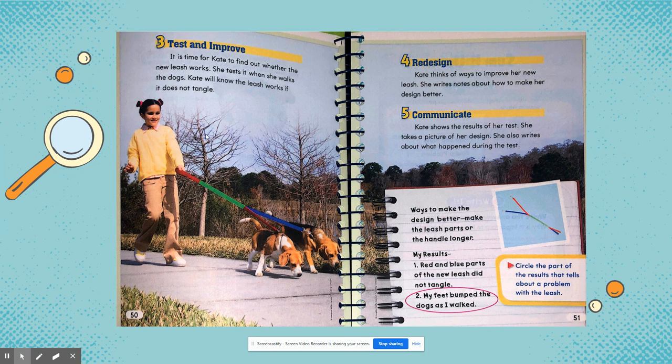And let's see. It says Kate will know the leash works if it does not tangle. Exactly. Now let's see. Kate thinks of ways to improve her new leash. She writes notes about how to make her design better. Exactly. So she is testing her design, and it looks like her leash works. By taping the two leashes together, it avoids the two leashes tangling.